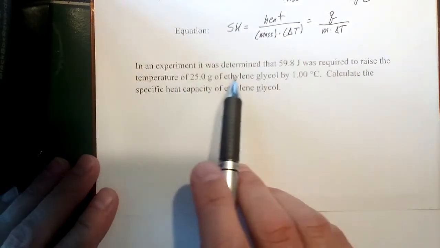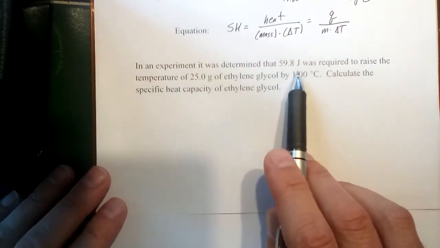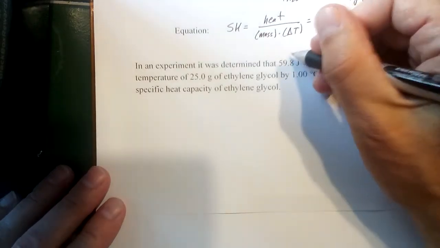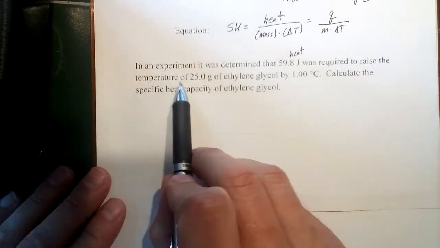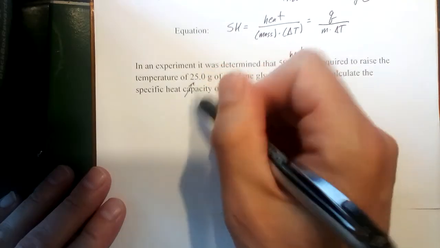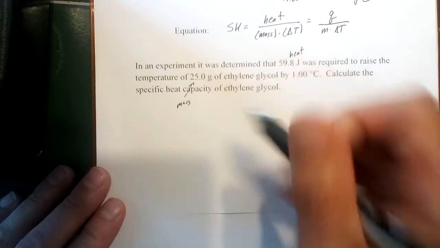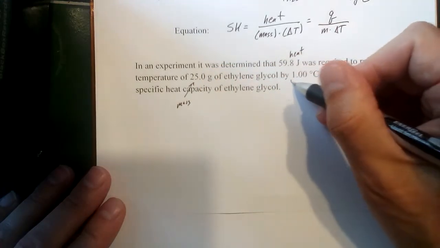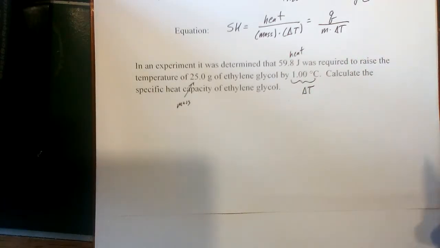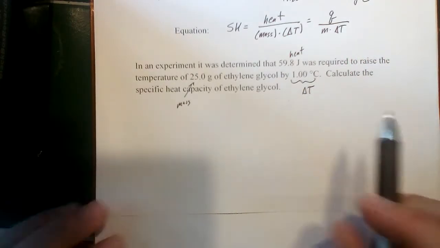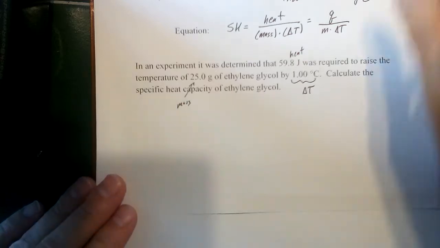In an experiment, it was determined that 59.8 joules, so there's our heat, that's transferred, was required to raise the temperature of 25 grams, that's a mass, of ethylene glycol by 1.00 degrees C. And that's how much the temperature went up, so that is the change in temperature, or delta T. We're asked to calculate the specific heat capacity.